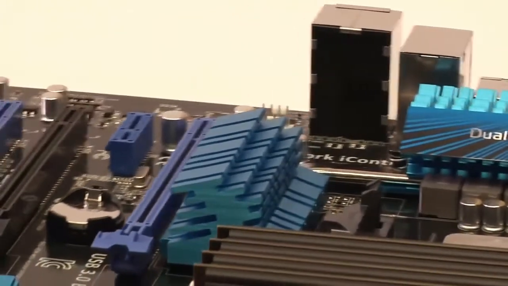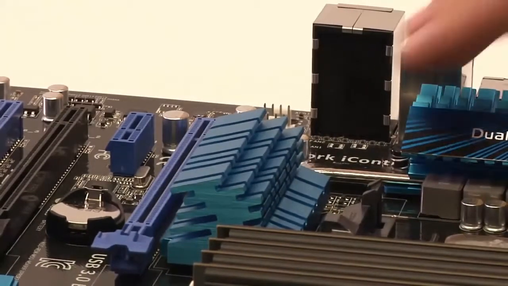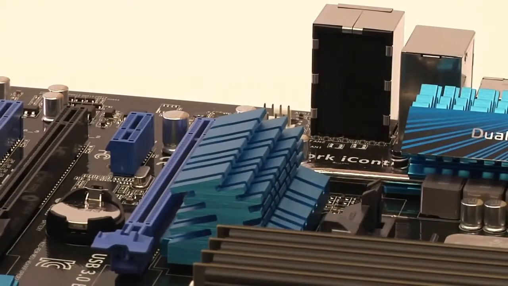Now if we shift over right here, you're going to see that you've got a sintered heat pipe that goes directly into this finned heatsink assembly, and that's great because that makes contact with the MOSFETs, which is the hottest running part of the motherboard, to give us strong thermal dissipation abilities, especially as we put the motherboard under load while overclocking it.